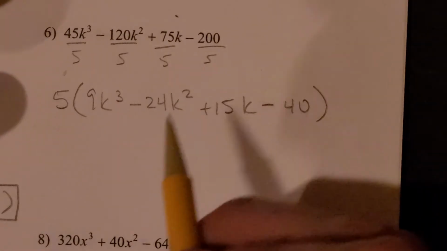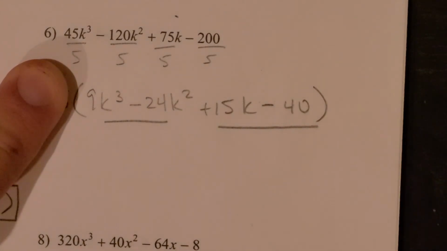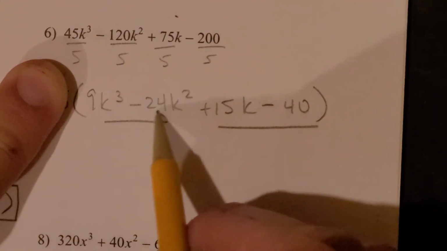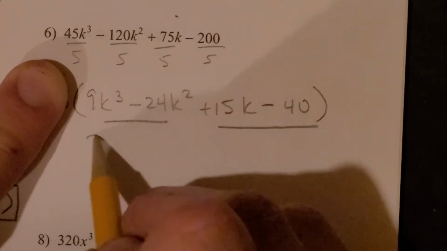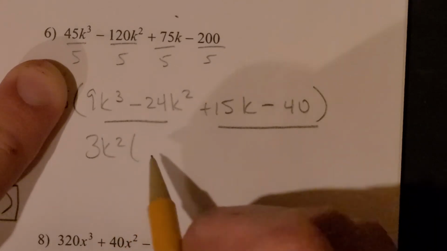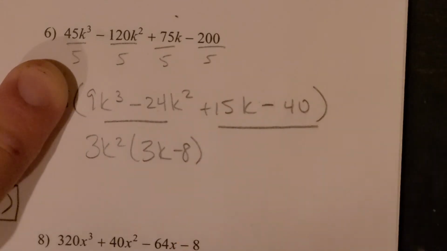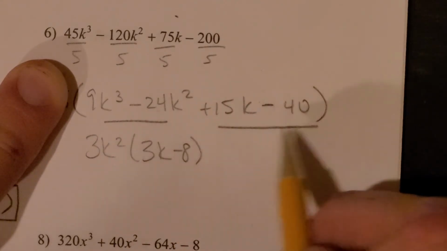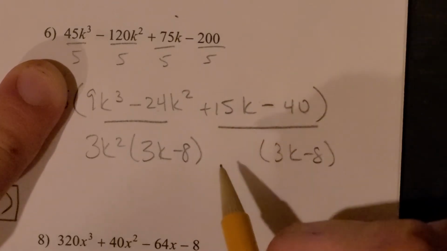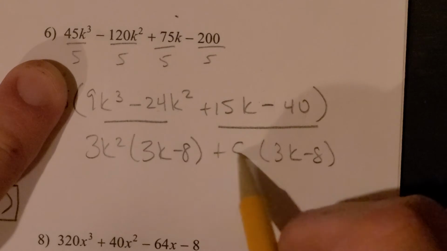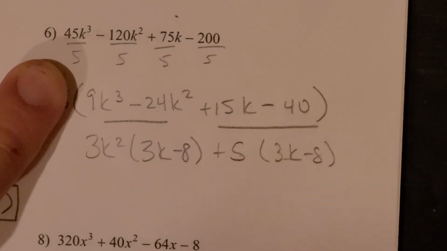Okay. Now, I'm going to ignore the 5, and I'm going to look at this in 2 different groups again. Okay? 9k cubed, negative 24k squared. I think between those, I can pull out a 3k squared. I'd be left with 3k minus 8. And then over here, again, I want to be left with 3k minus 8. So it looks like I can pull out a 5. 15k divided by 5 is 3k. Negative 40 divided by 5 is negative 8.